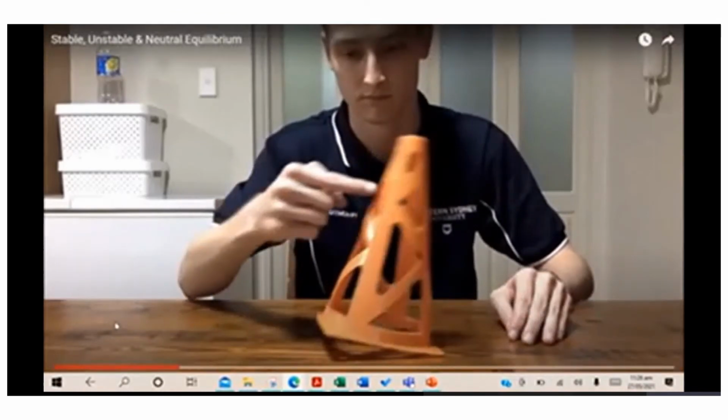What kind of equilibrium is that? Is it neutral? Is it unstable or stable?